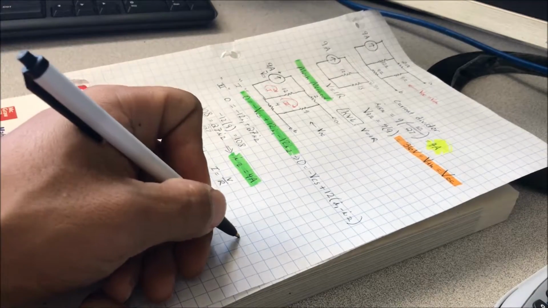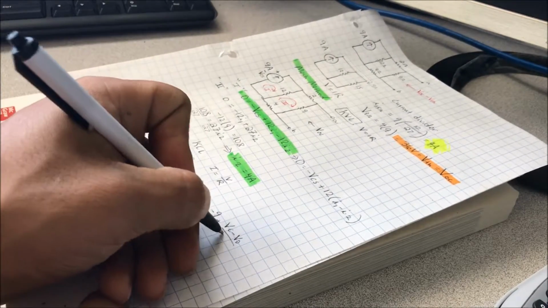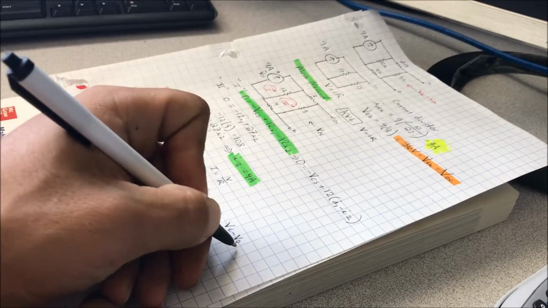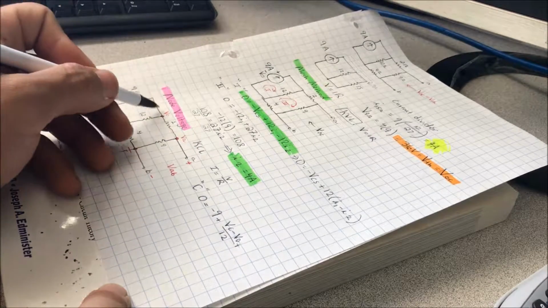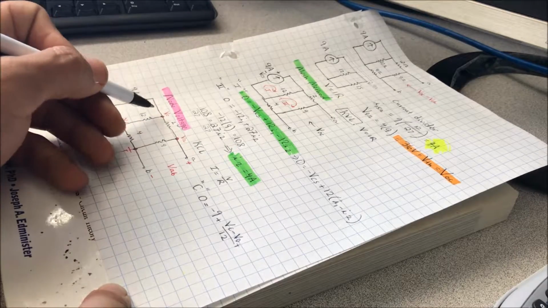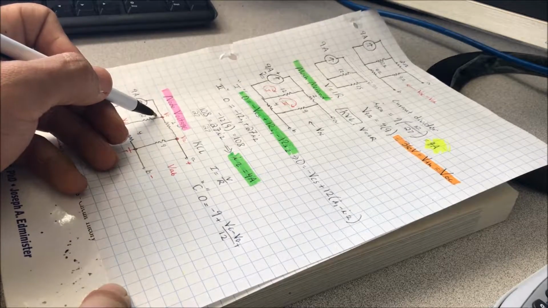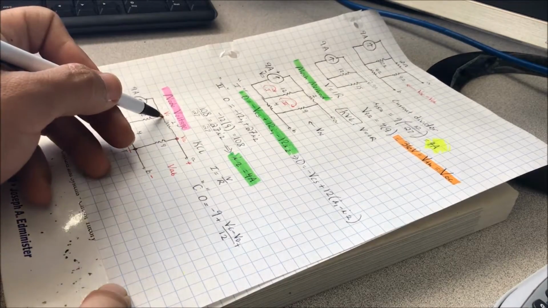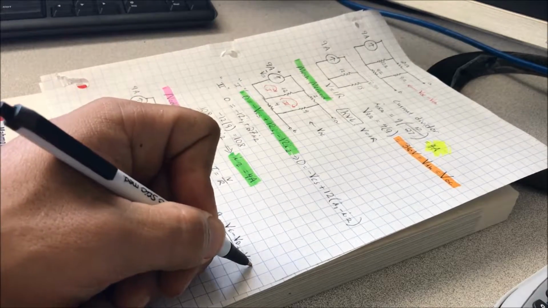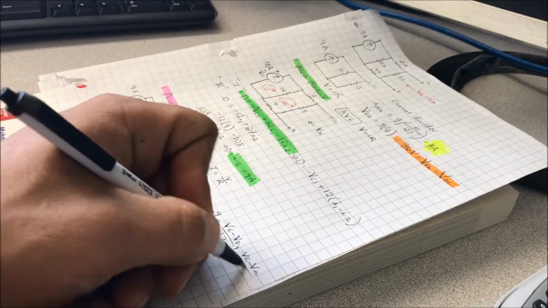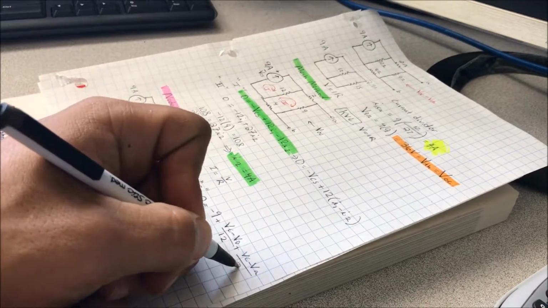So VC minus VD over 12 plus, still got this one right here. So now plus VC minus VA over the resistor, just 2.